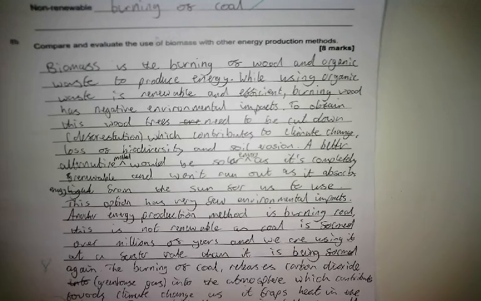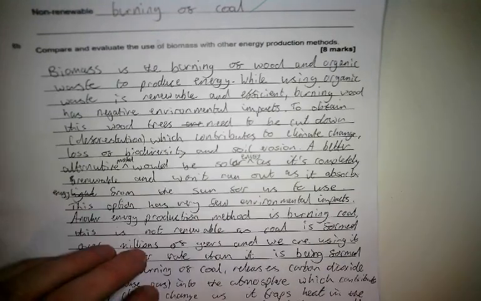Requires a large amount of space, land and water. So you've got to grow crops before you can burn them. More expensive than other renewable energies. Biomass is burnt in the same way as fossil fuels, except any other valid responses. And that's 8 marks, so it's on that sliding scale of marking again.